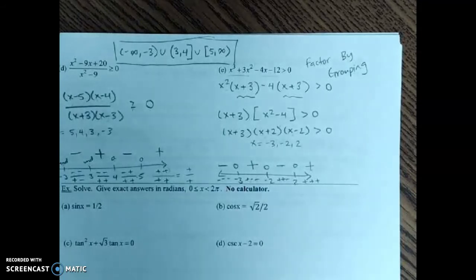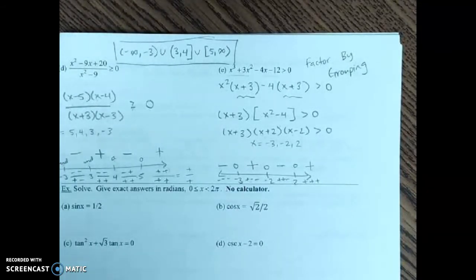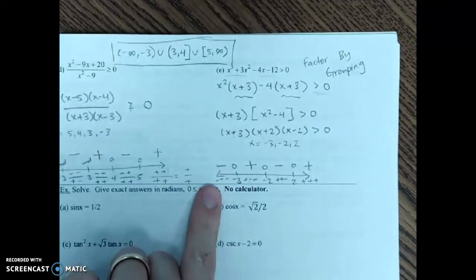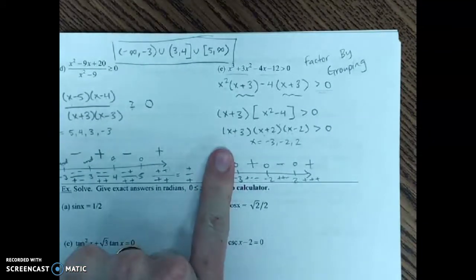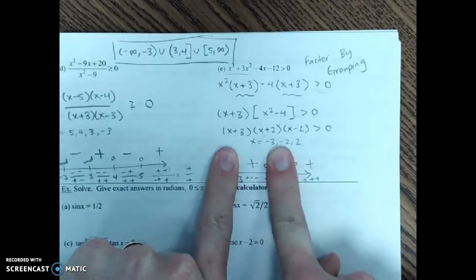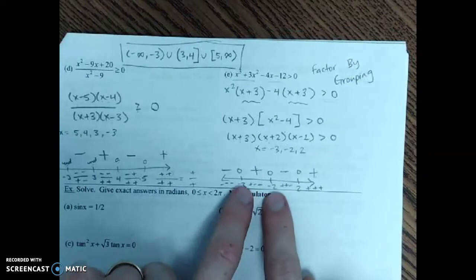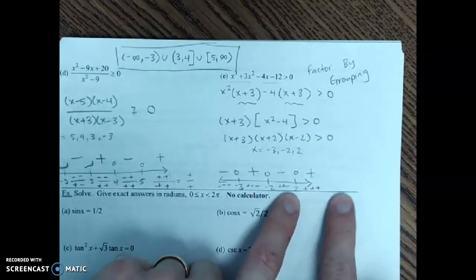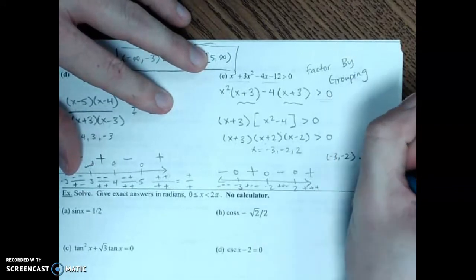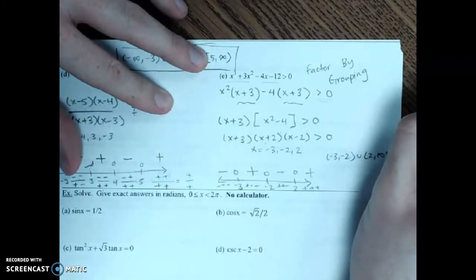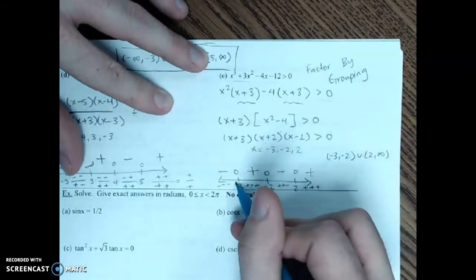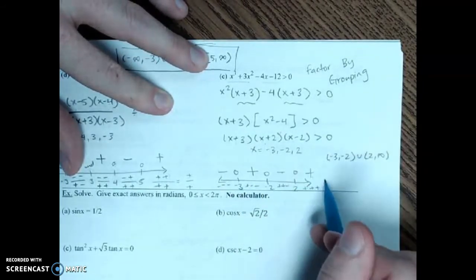All right, now let's see. What we want at the end are the values that produce out positives. So I don't want that interval, I don't want that interval, and I don't want the zeros. So I'm going to want all the stuff between -3 and -2, then all the stuff bigger than 2. So here we go. This interval, but non-inclusive, because we did not want to include those, and then everything bigger than 2.